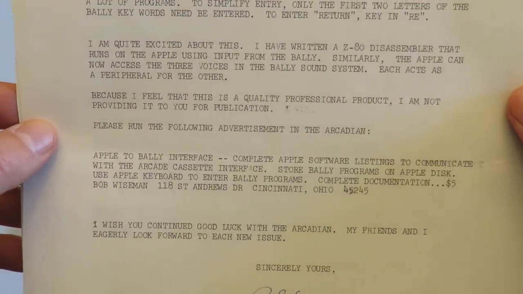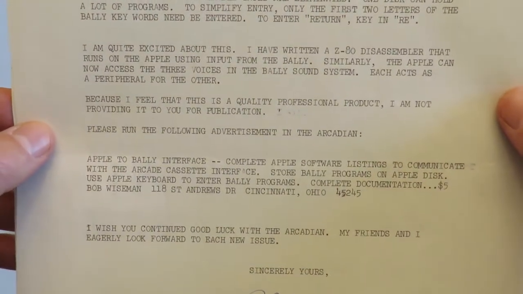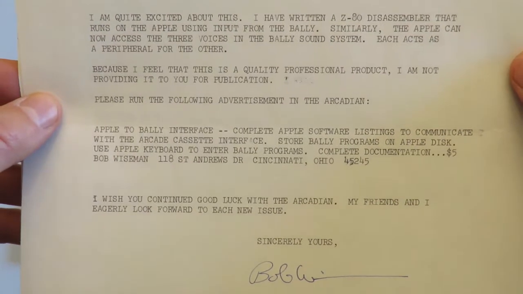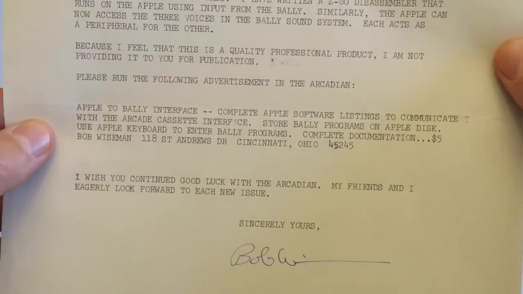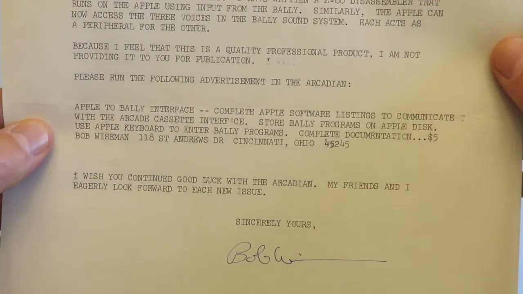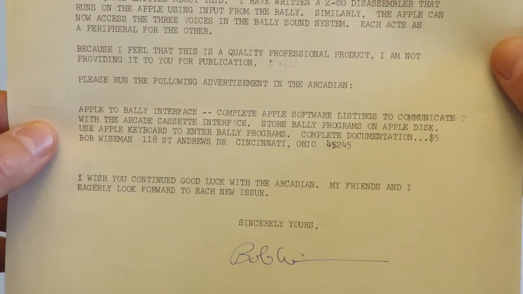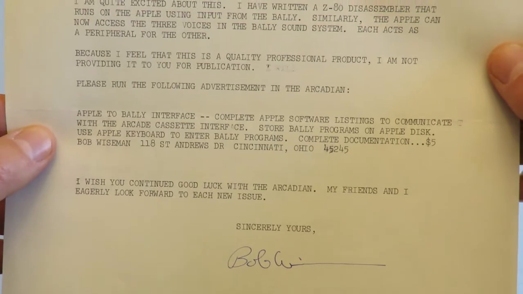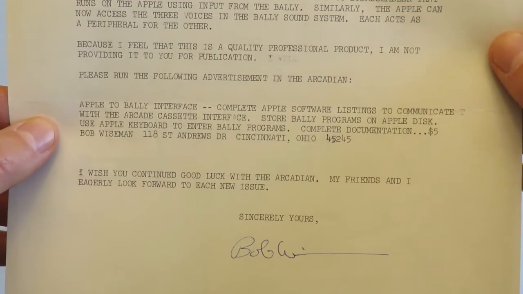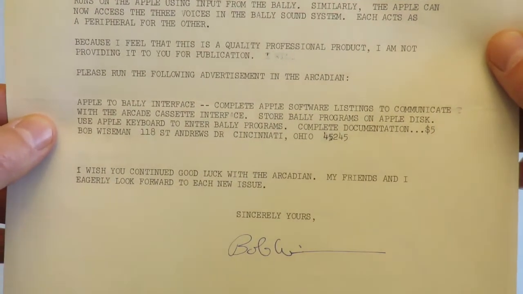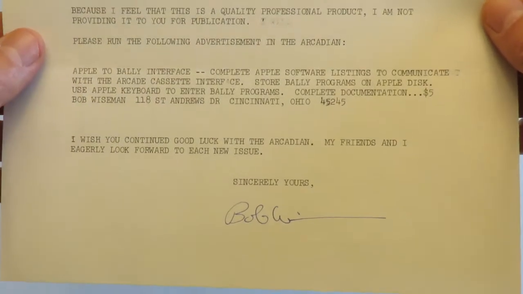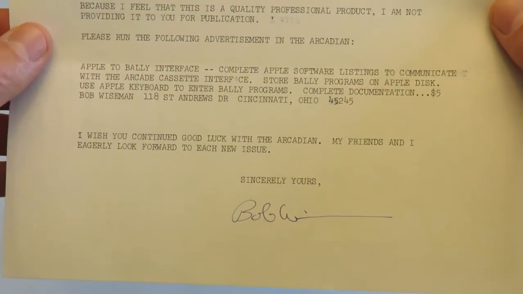Because I feel that this is a quality professional product, I am now providing it to you for publication. Please run the following advertisement in the Arcadian. Apple II Bally interface. Complete Apple software listing to communicate with the Arcade cassette interface. Store Bally programs on Apple disk. Use Apple keyboard to enter Bally programs. Complete documentation, $5. And it says, I wish you continued luck with the Arcadian. My friends and I eagerly look forward to each issue.